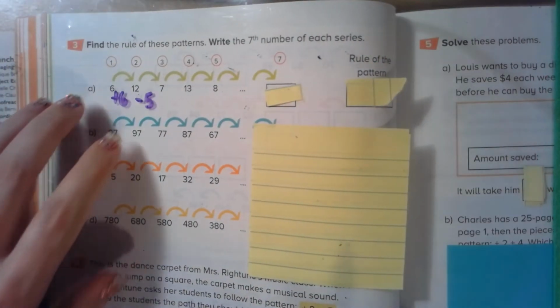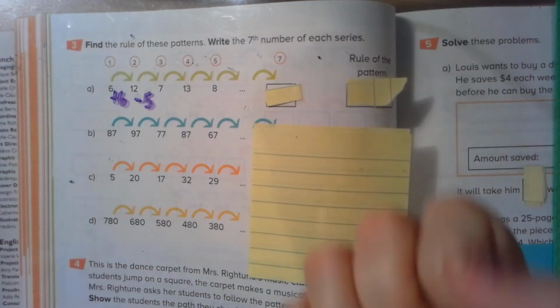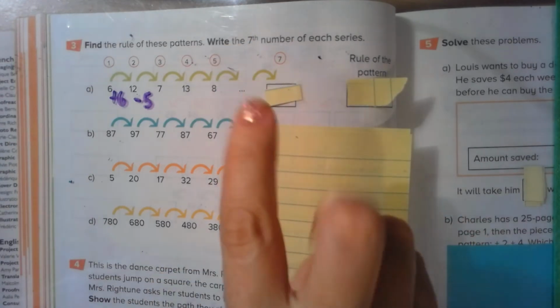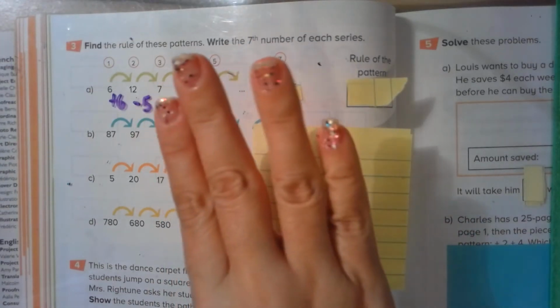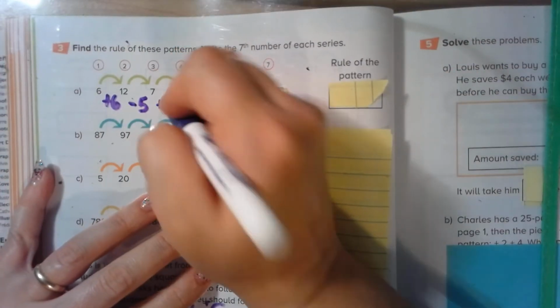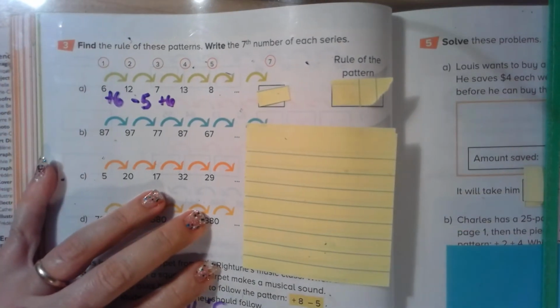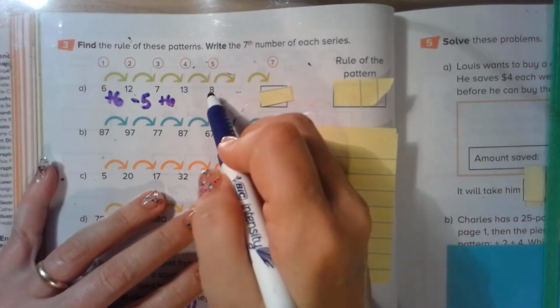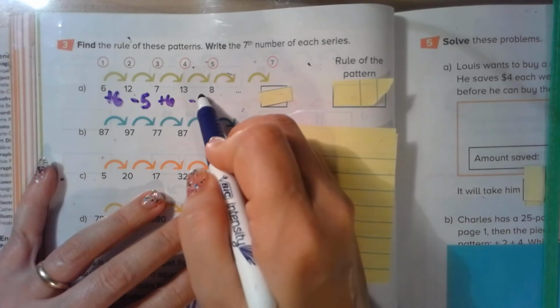If you want, you can hold on to the number 7 and count to 13. So you go 7, 8, 9, 10, 11, 12, 13. So I have plus 6. And then we have 13 to 8, minus 5.